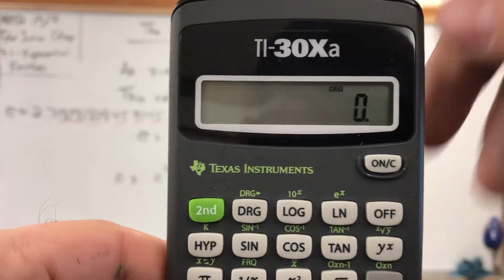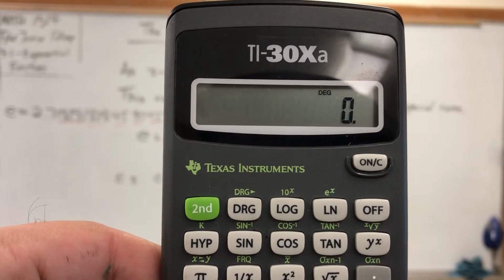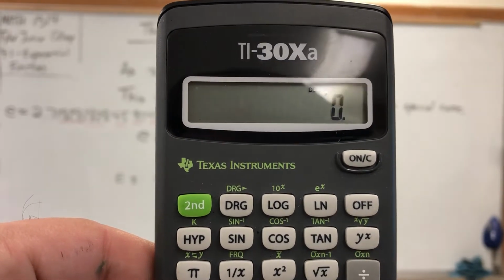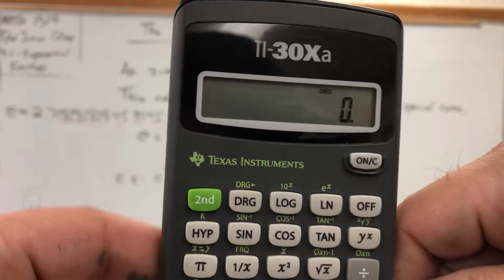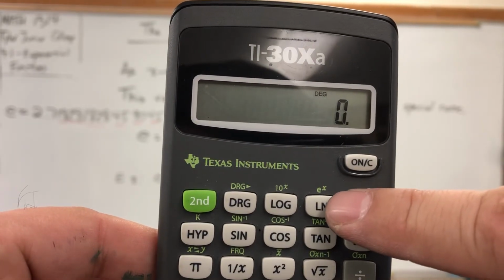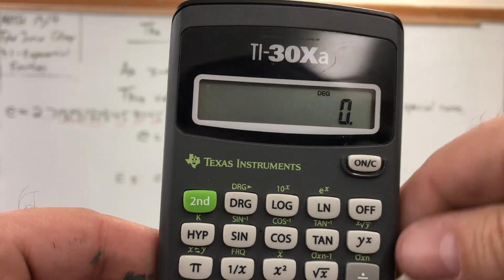However, you may have what I call a one-line calculator. A one-line calculator is precisely that. It has one line of numbers. Can't show you the problem you typed in. All it can show you is the last answer it calculated or the last number you typed. If you have a one-line calculator, your e to a power button is probably above a button that says LN. And because it's above it, you'll probably have to press something like second or shift to access it.